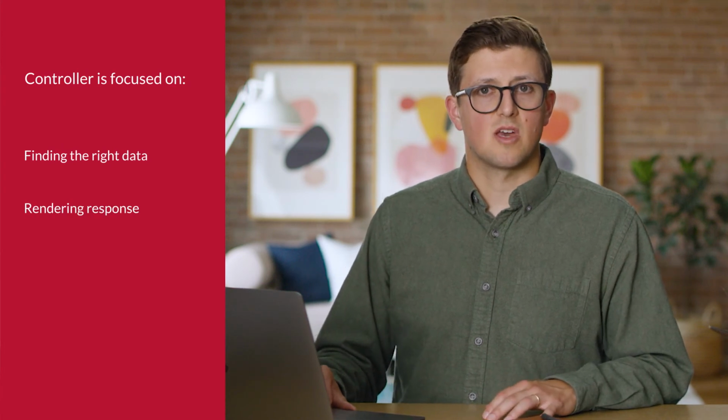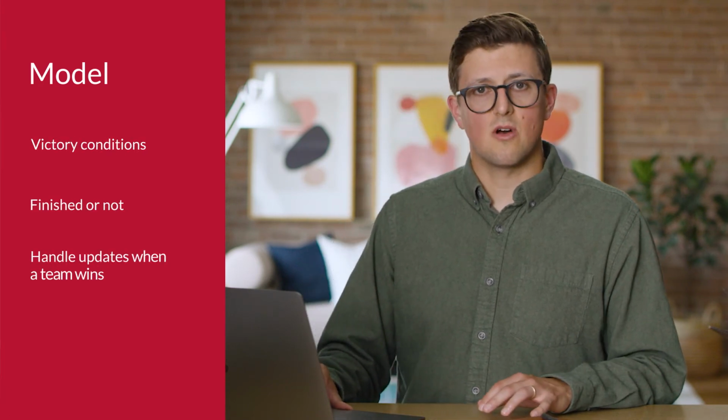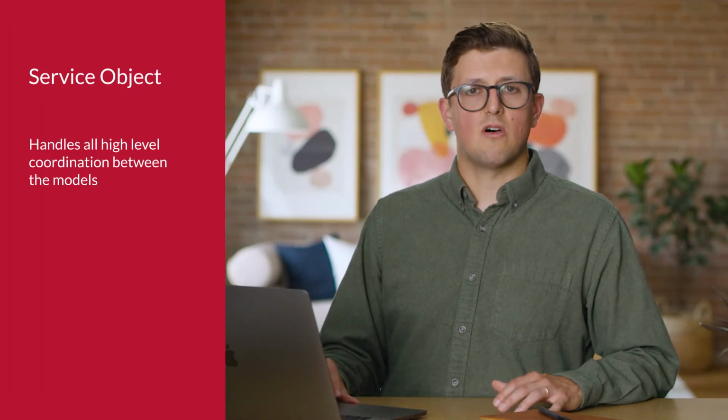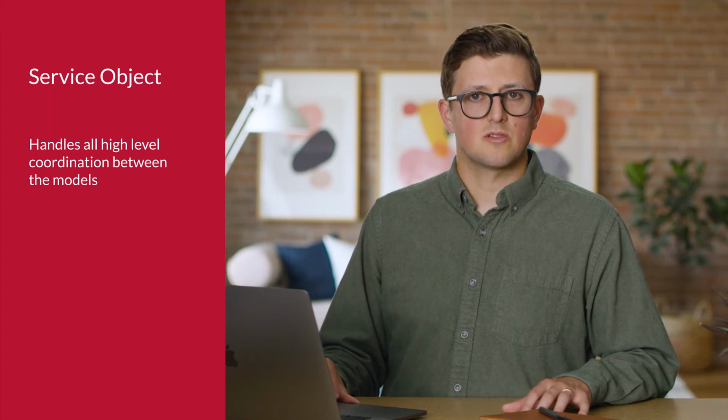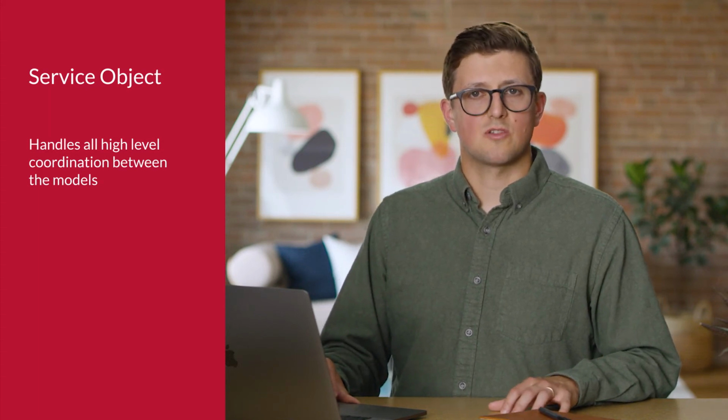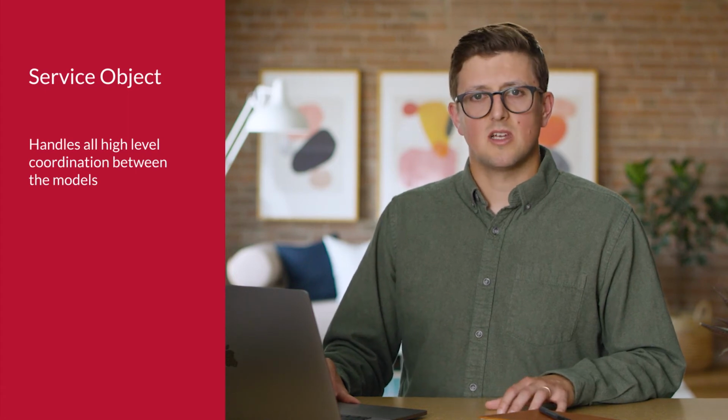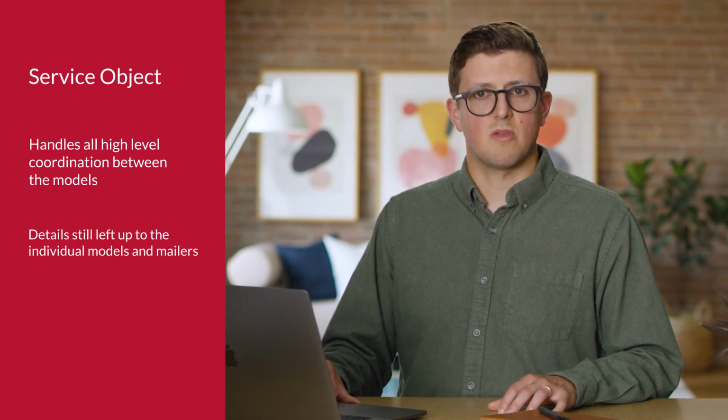So with all this done, our controller is 100% focused on finding the right data and then rendering the right response based on the results of the update. The model owns details about itself like the victory conditions, whether it's finished or not, and how to handle its own updates when a team wins. It does not know how to handle the updates of other models when a team wins. It doesn't care. The service object cares. It handles all the high-level coordination between the models and makes sure the larger set of business rules are handled, but the details are still left up to the individual models and mailers.